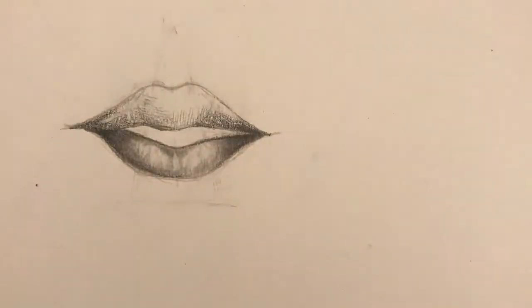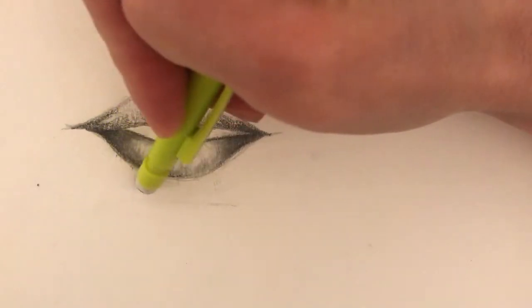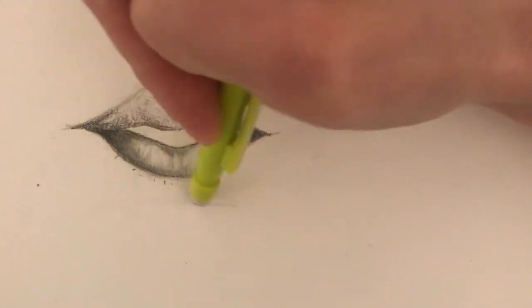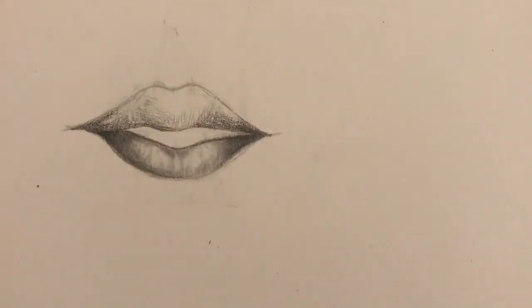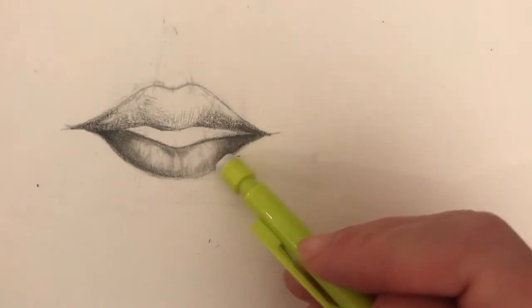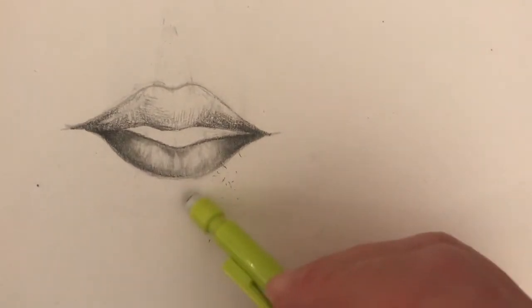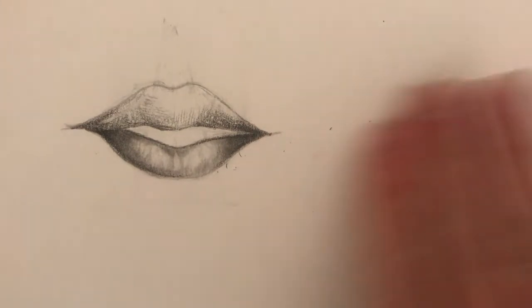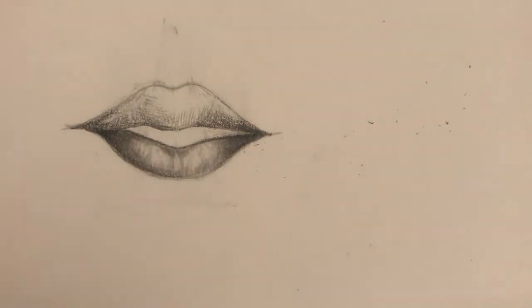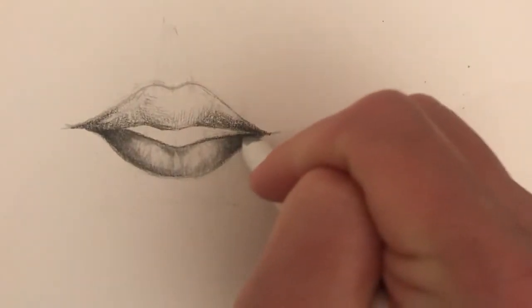Okay, and I'm going to come along the edge here and clean that up. So cleaning up your edges is really key. In realism, neatness is a big part. Is it, does it look messy? That will distract from the realism of it all.